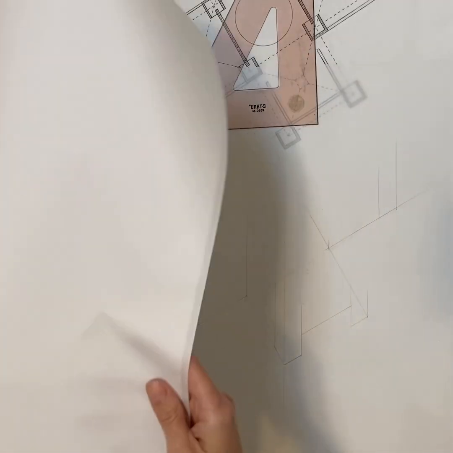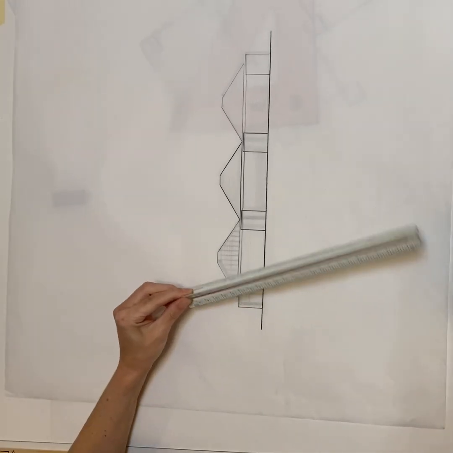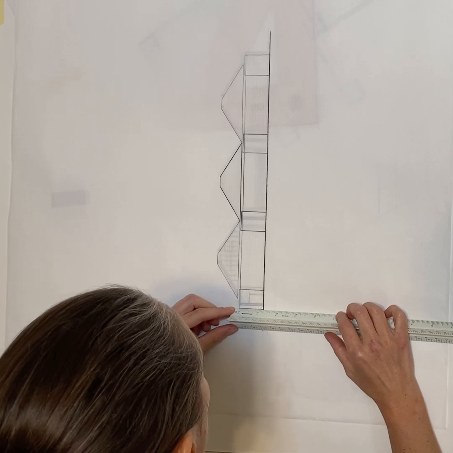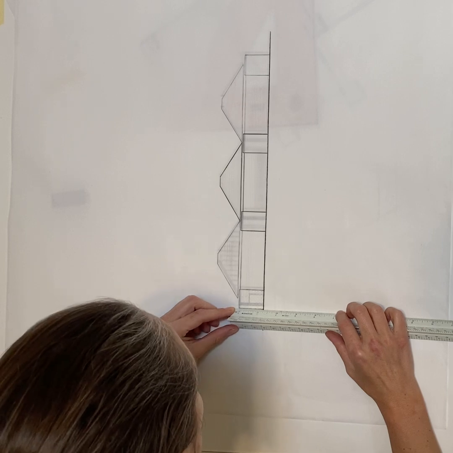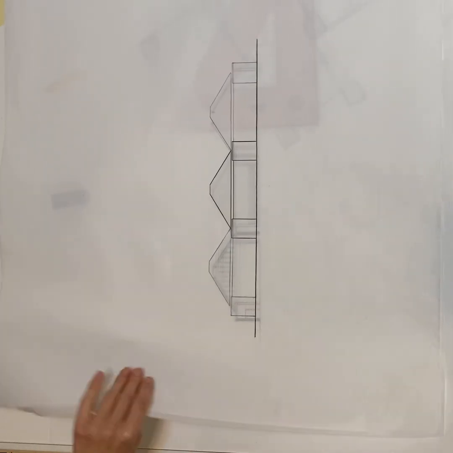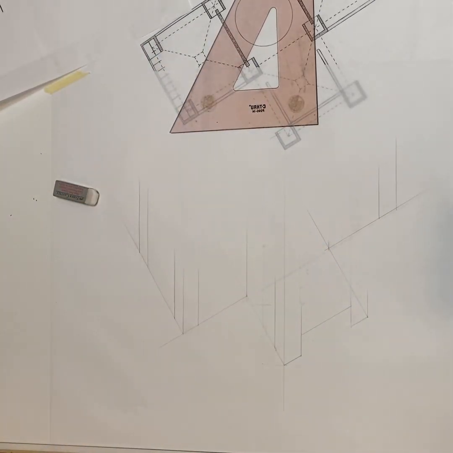Now if you don't remember how high these walls are, you can go back and measure. I can see that these are 10-foot high CMU blocks, right? So I'm going to draw a 10-foot high wall at 1/8 inch scale.